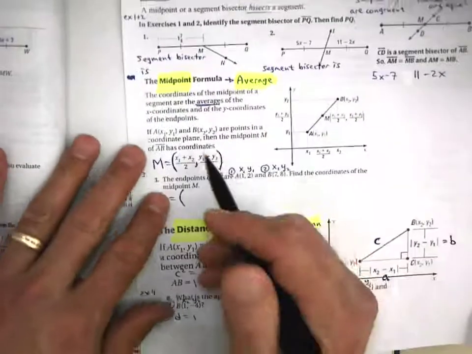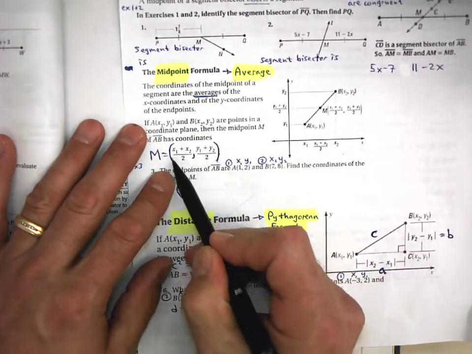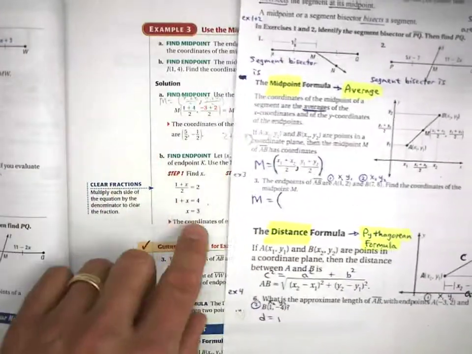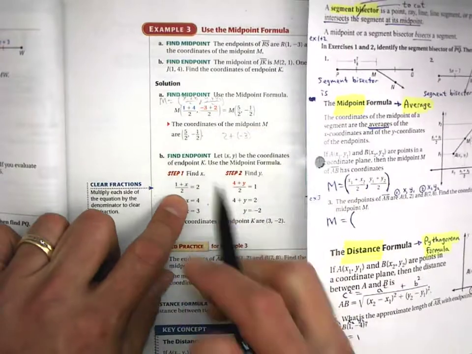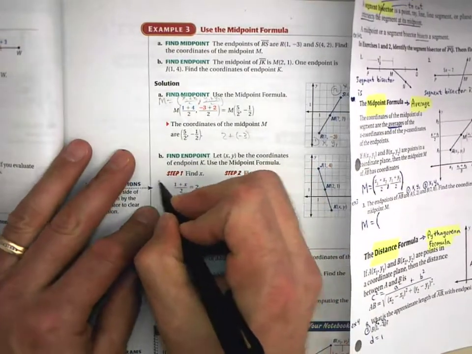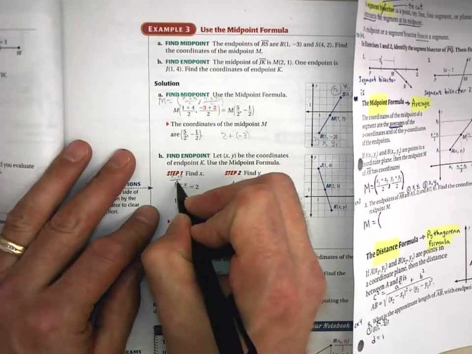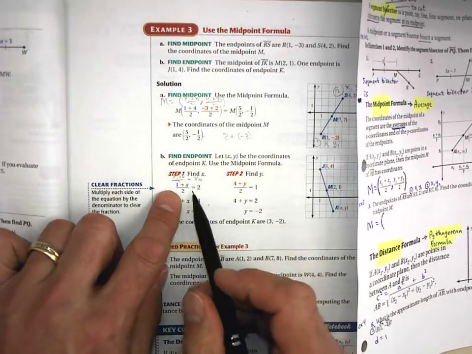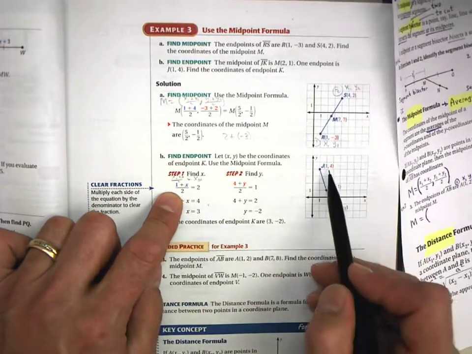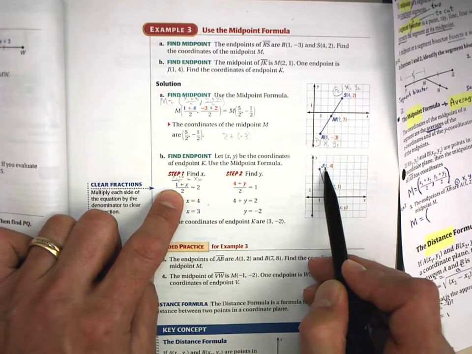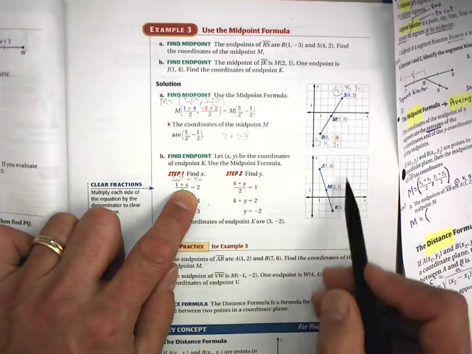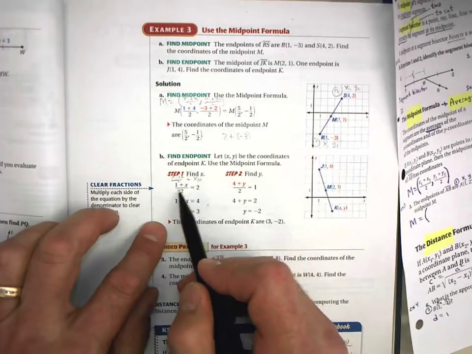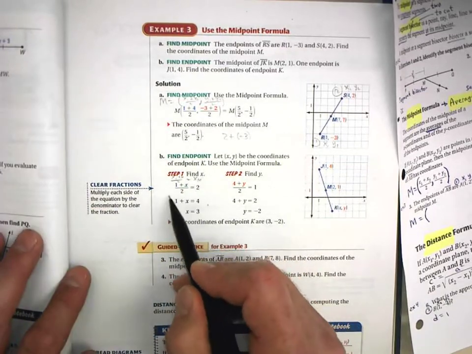Real quick, what you do is you take this little part of the formula for the x-coordinate and set it apart separately. So this is the same thing. This is saying x1 plus x2 divided by 2 equals x sub M. And then you just plug in what you know. So you plug in the x-coordinate for the endpoint, and you don't know what the x-coordinate is for the other endpoint, but you do know what the x-coordinate is for the midpoint. So that's where this equation comes from.